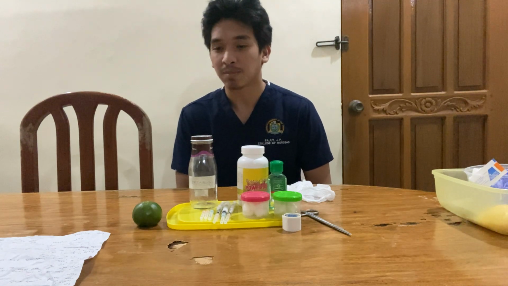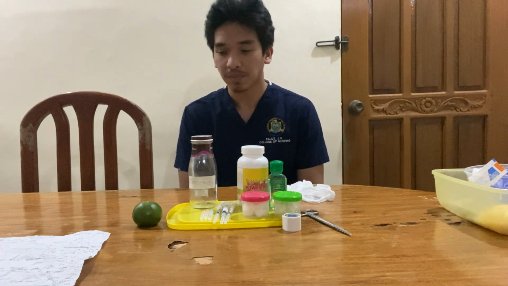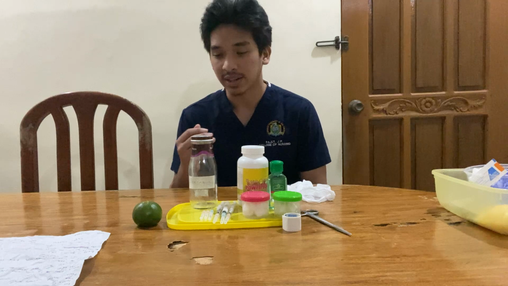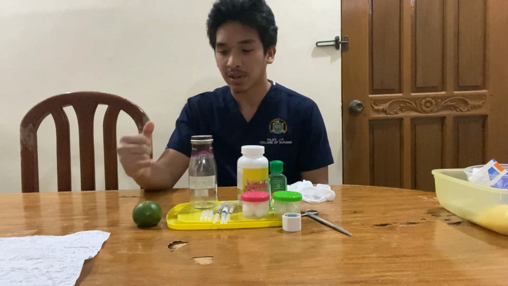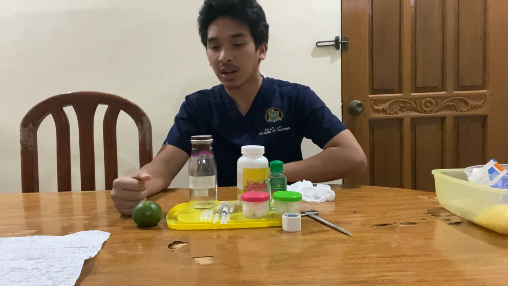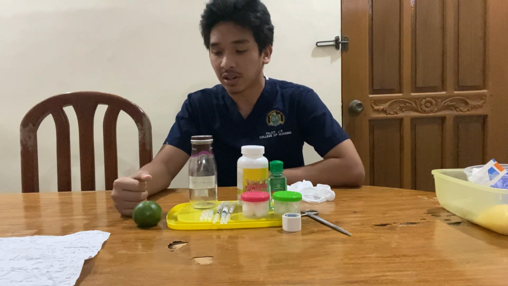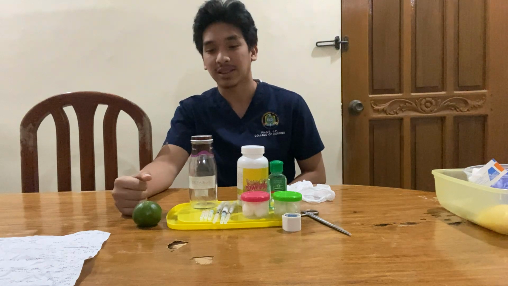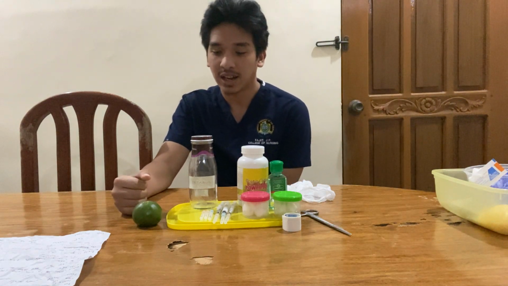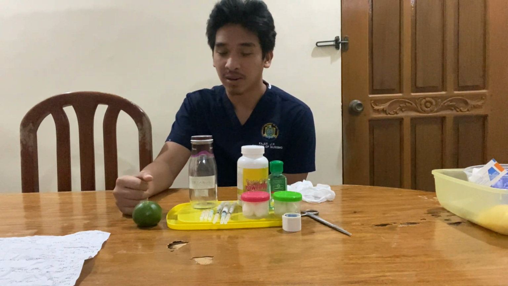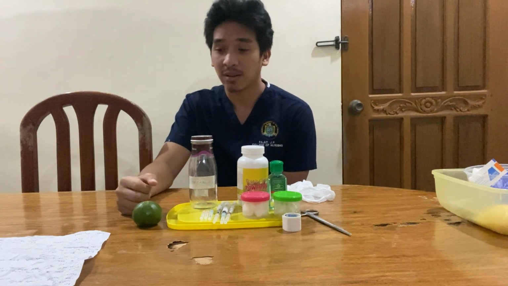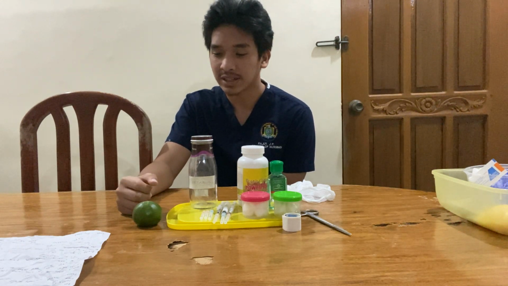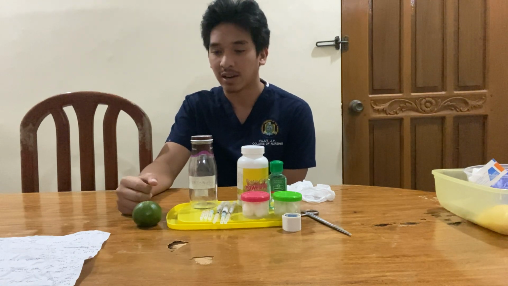So, sir, the procedures will be injecting first insulin, because the doctor said that your blood glucose is rising. And I'll also inject tetanus toxoid intramuscularly, and I'll also inject antibiotics.